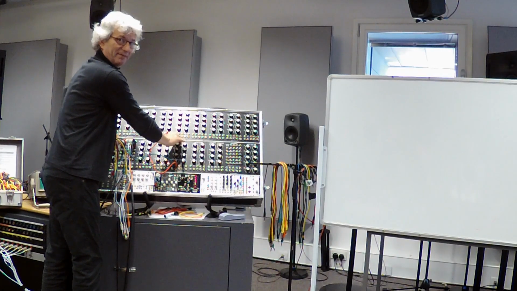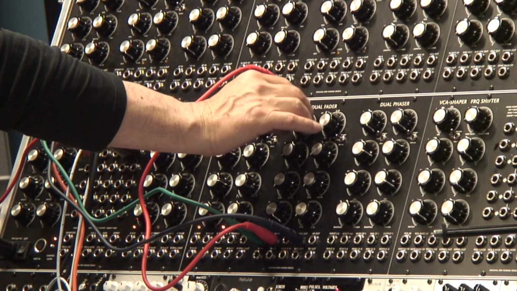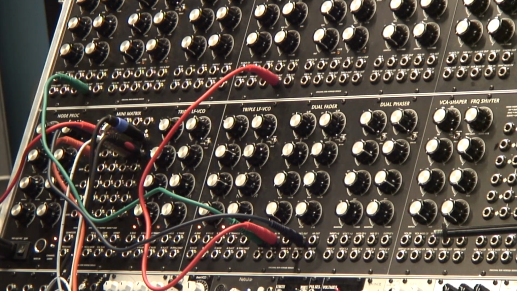You can very easily set the mix and crossfade between the two. And this is under voltage control.